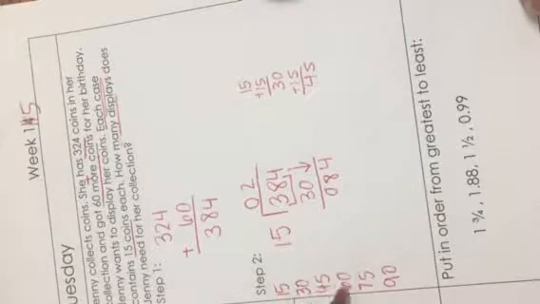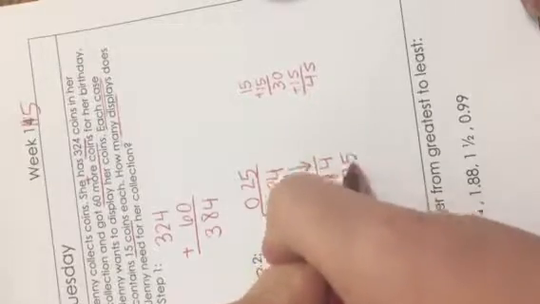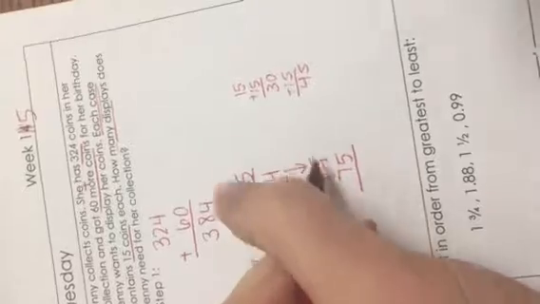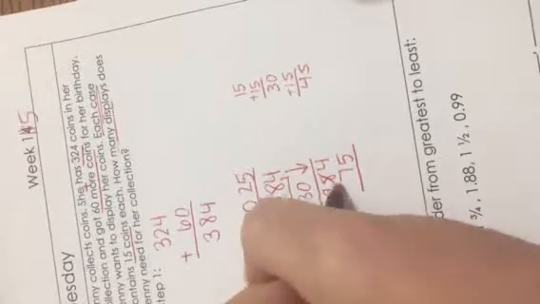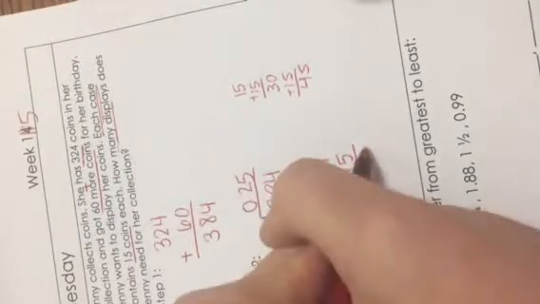I have 84. So I'm going to see how many times 15 can go into 84. 1, 2, 3, 4, 5. So 5 times. 15 times 5 is 75. And I can't take away, I'm going to borrow. That becomes a 7. 14 minus 5 is 9. So my answer to this division problem is 25 remainder 9.